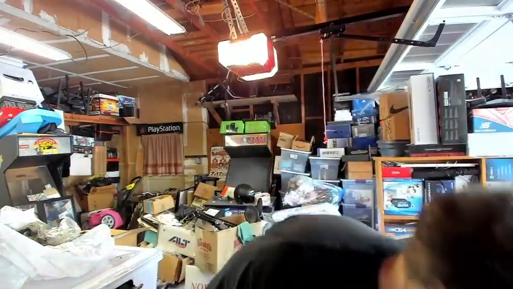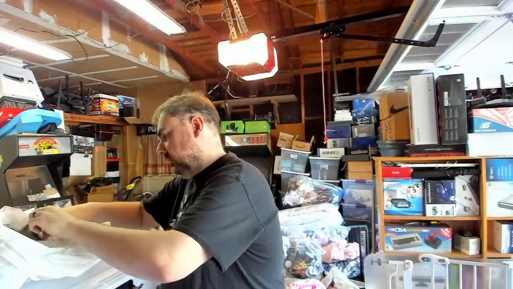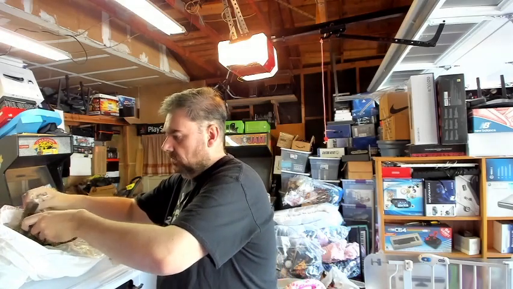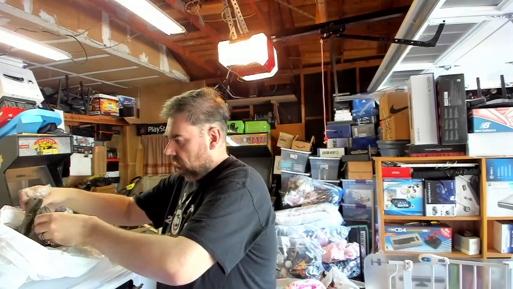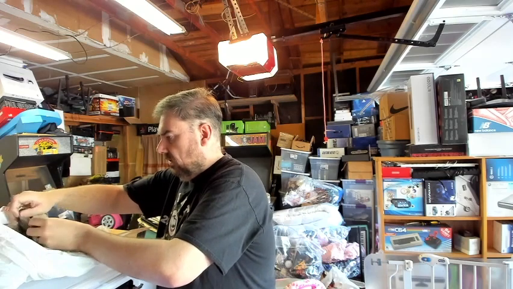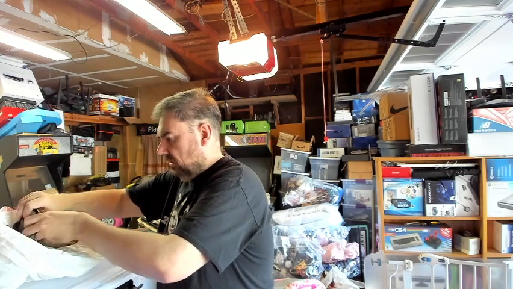Alright, still looking intact here. Cool. Here's a helicopter that was one of the arms. Very tangled. Very tangled.